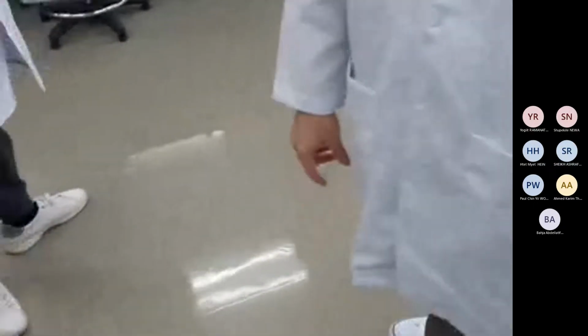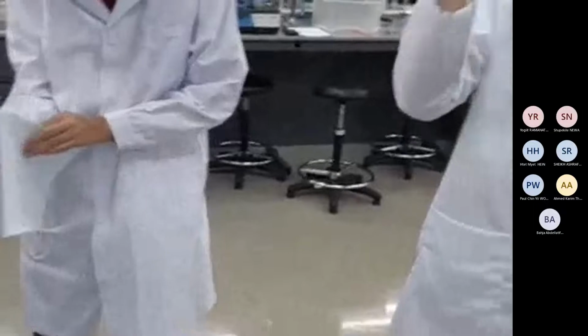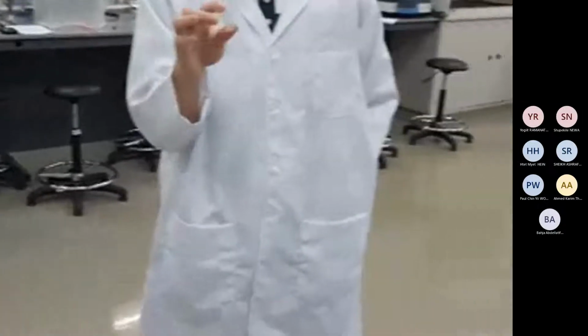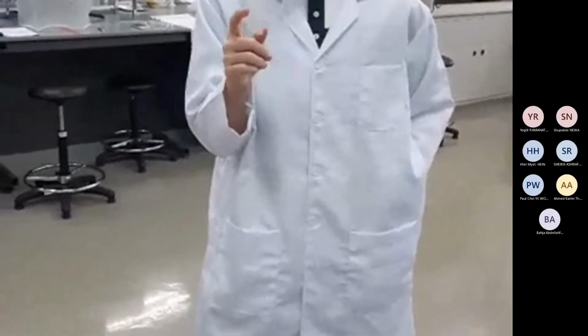Can you hear me, guys? All right. Now, this is the cuvette you have in your hand. My one is a little bit grayish color. You don't want to use that. You want to use the cleanest, most transparent one, because if you use the grayish color, it is going to stop the light from passing through.